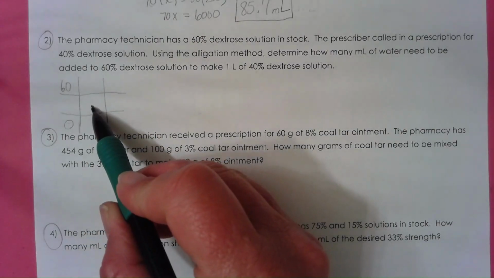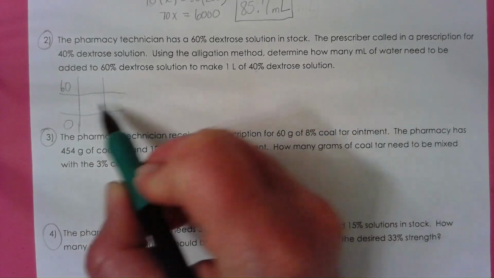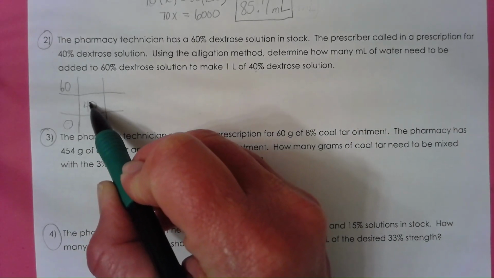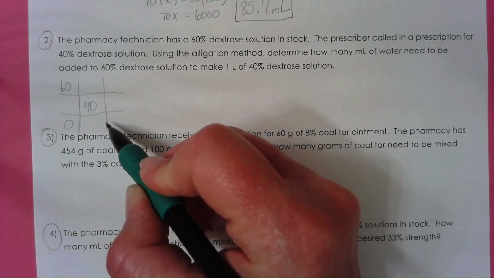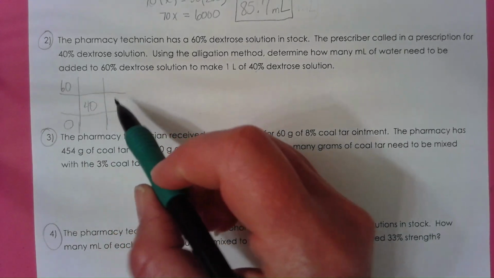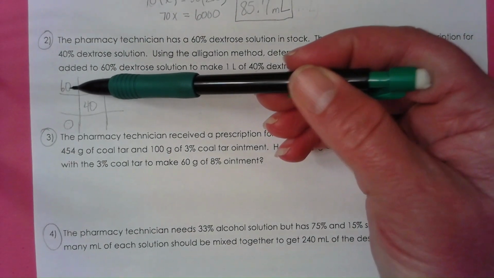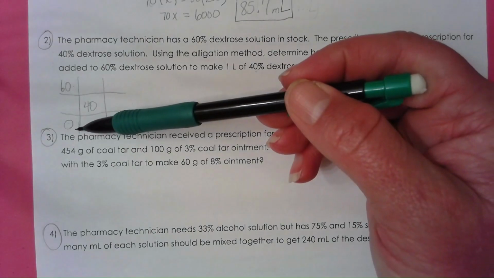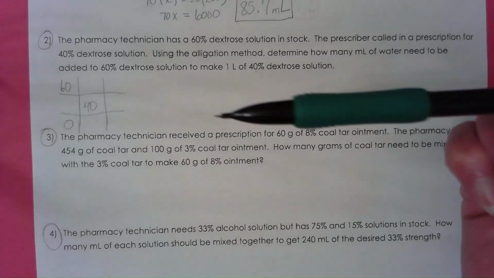And in the middle, you're going to put what the prescription's for. What does the doctor want? We want 40, a 40% solution. So what I'm determining with this tic-tac-toe grid is how many parts am I going to take of the 60% and how many parts am I going to take of the 0%. And then I'm going to figure out how much that is in milliliters.